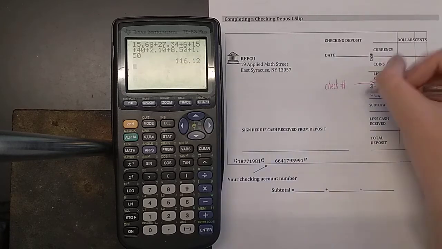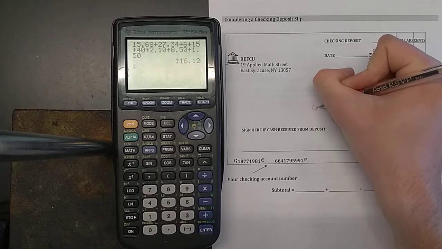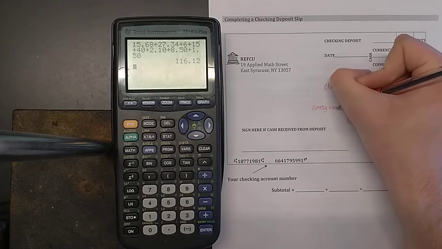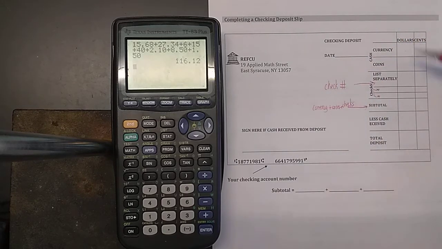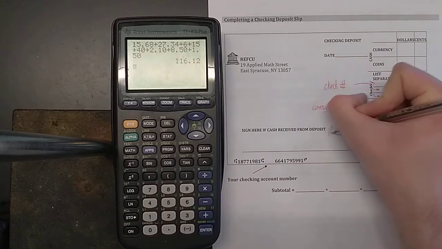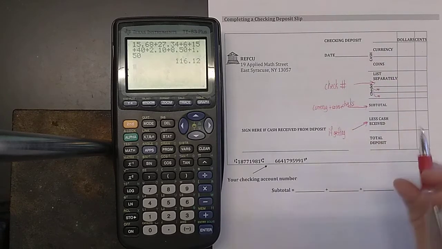The subtotal is the currency plus the coins plus the checks. So in other words, the total of everything that's gone above it is the subtotal. If you want cash back, you write how much cash back you want here.